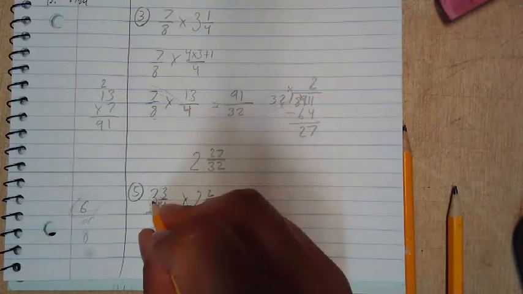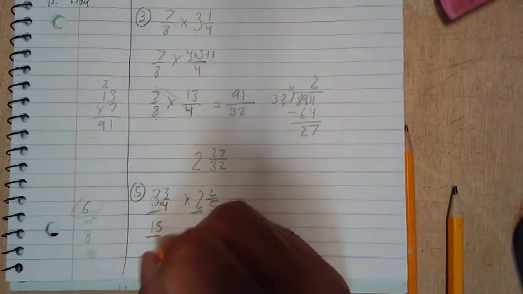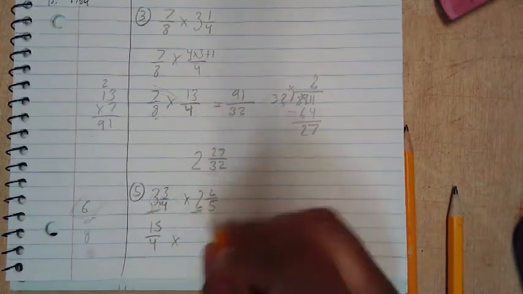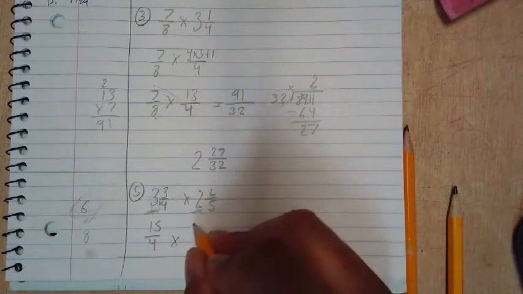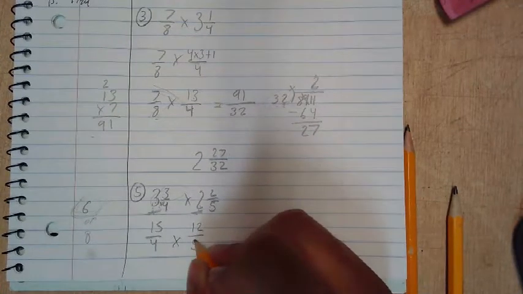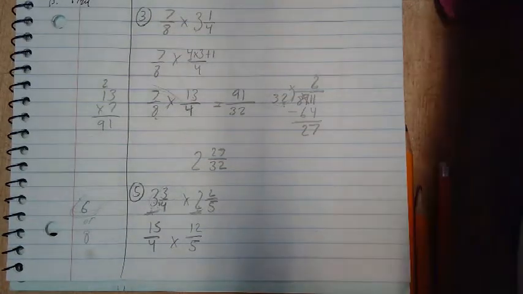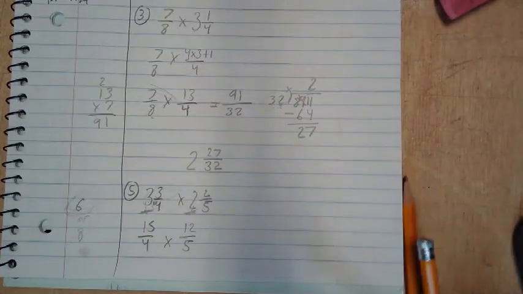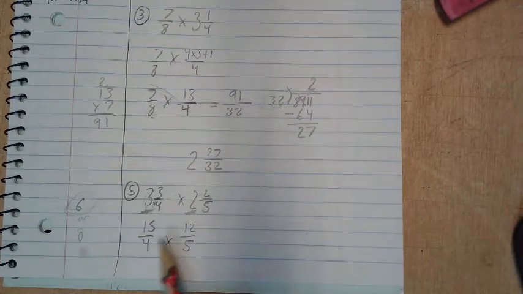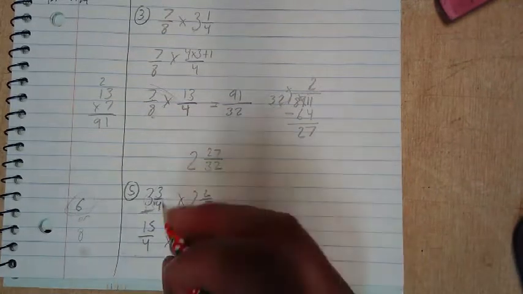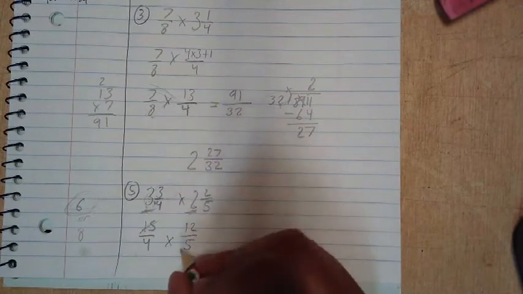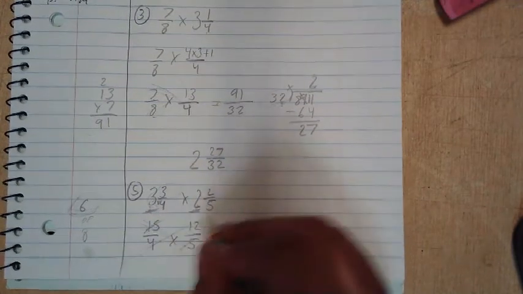4 times 3 is 12, plus 3 is 15 over 4. 5 times 2 is 10, plus 2 is 12. Okay. Now see, I'm going to look to see if I can simplify before I multiply. I mean, I could multiply this. 15 times 12 is easy enough. 4 times 5 is 20. But I'm going to see if I can make the numbers a little smaller. So I'm going to do like a little butterfly thingy.